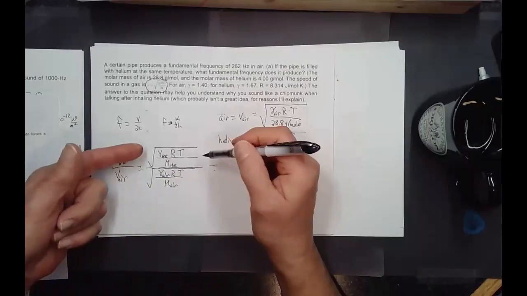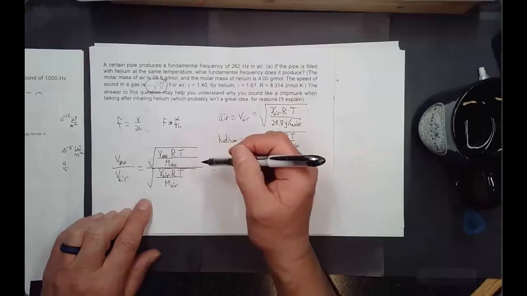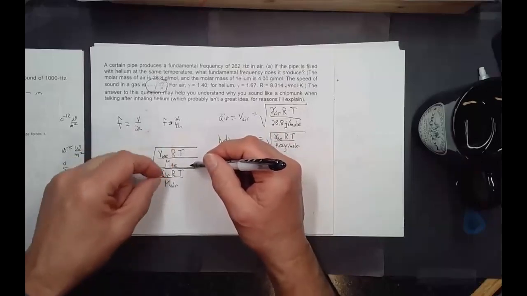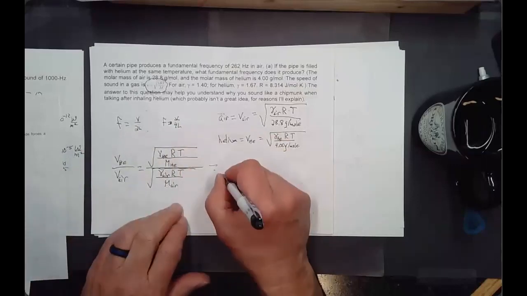Well, you've got a square root on top and a square root on the bottom. It can be the square root of the whole thing. And under that whole square root, you'll have a fraction over another fraction. You can take the bottom one and invert it and multiply.